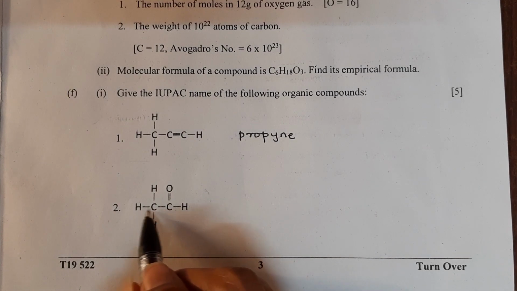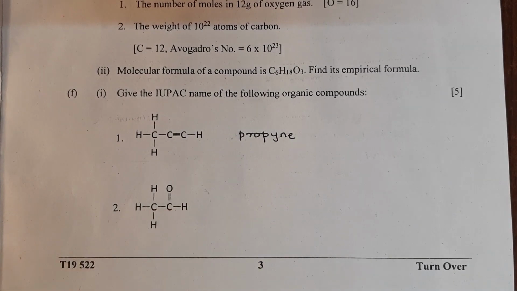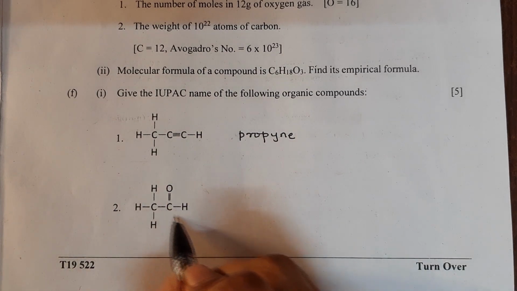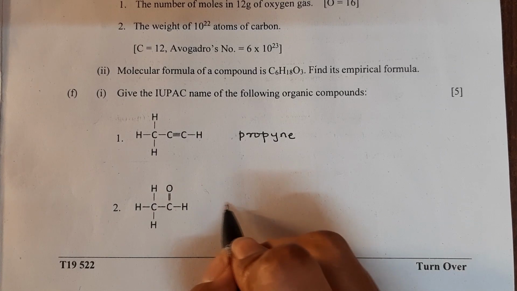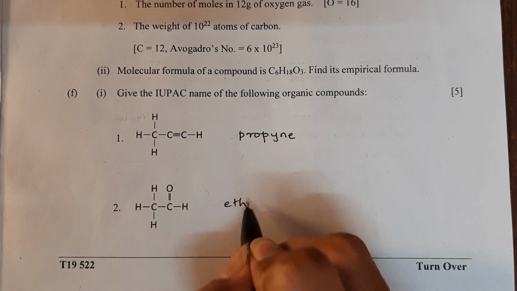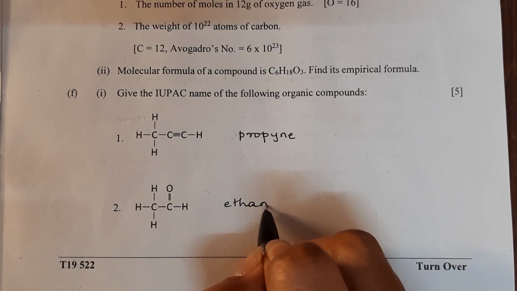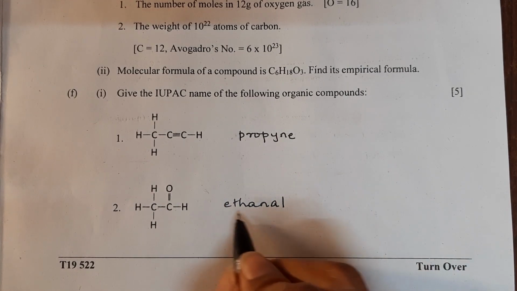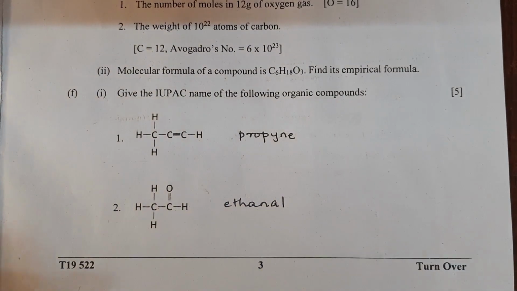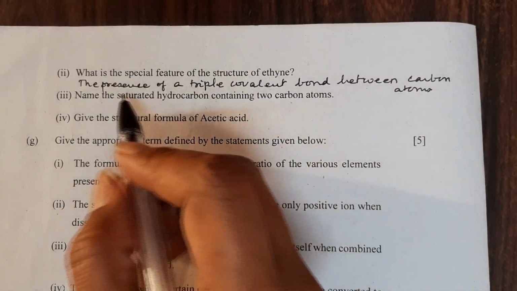Again, there are 2 carbons in the longest chain, and we have this, which is the aldehyde group. So 2 carbons is eth, single bond here is ane, and aldehyde group makes it al. So it is ethanal.